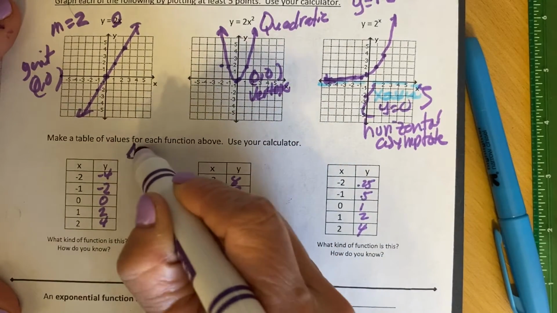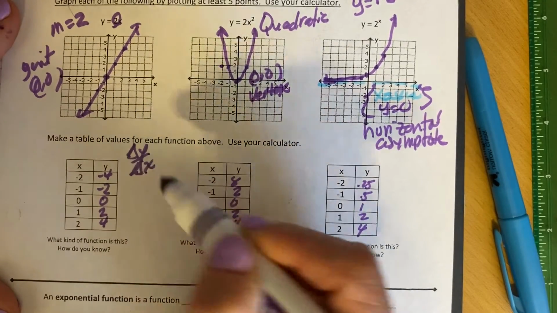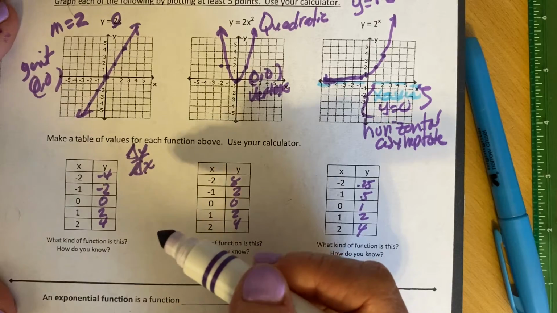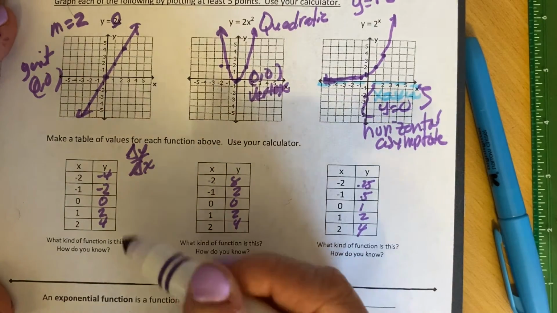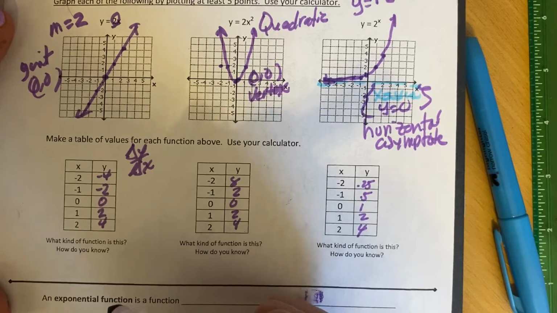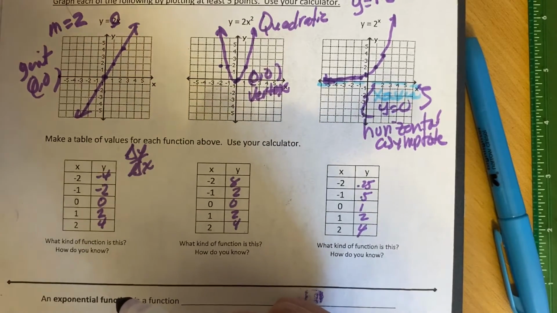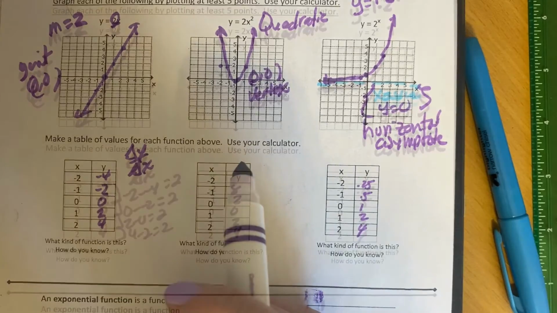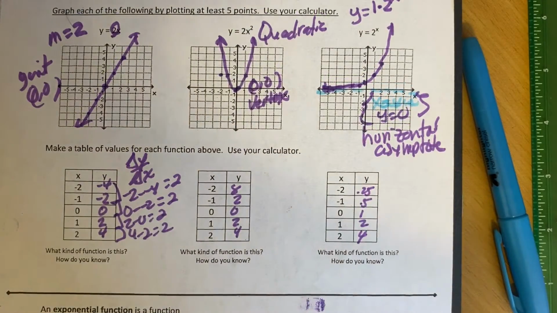And so we can look at delta y over delta x, which is also known as the slope. I want you to find the slope of all of these, or you can look at the first difference. So please go do that and then hop back on. All right, if you would have found your slope, it would be 2.